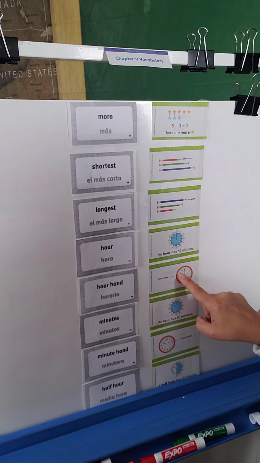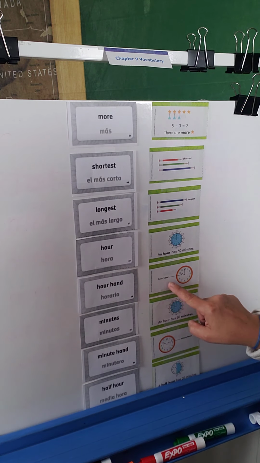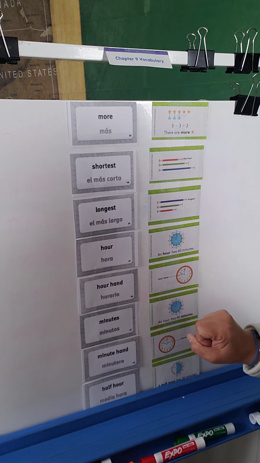En un reloj hay dos palitos. Uno es más corto que el otro y el más corto se dice horario or hour hand in inglés.